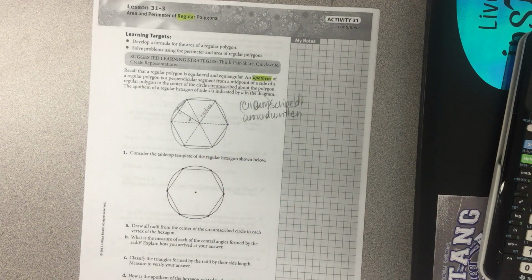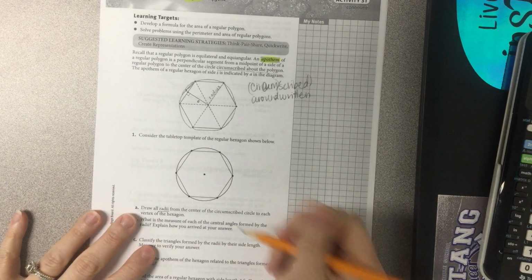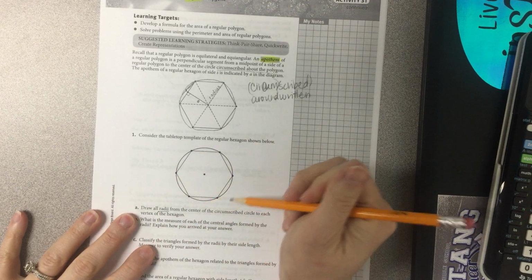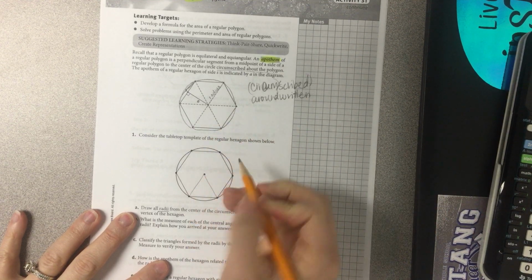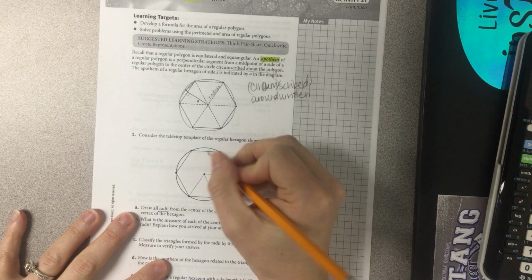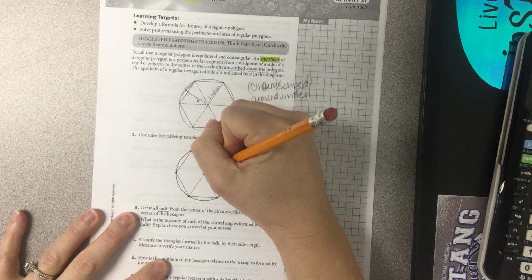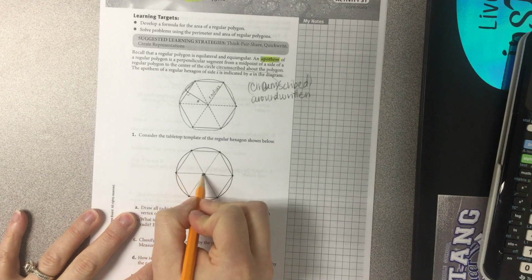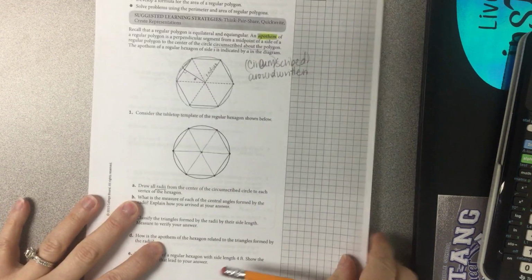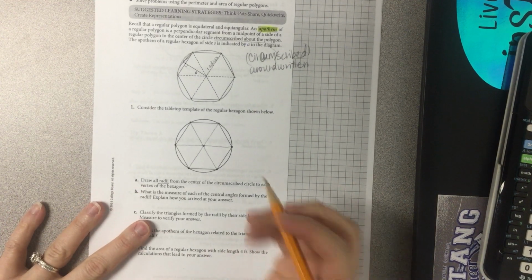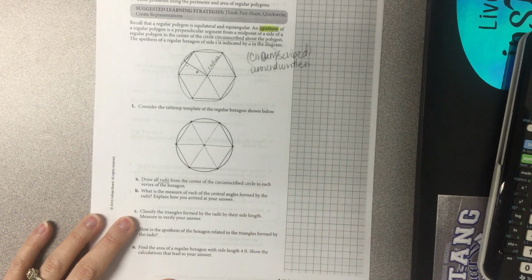Okay, so now we are going to draw all radii from the center of the circumscribed circle that you see here to each vertex. And by the way, these first couple of examples are actually showing you why the formula for area and perimeter of a regular polygon are what they are. So, all right, part A, we drew the radii. Part B says, what is the measure of each of the central angles formed by the radii?